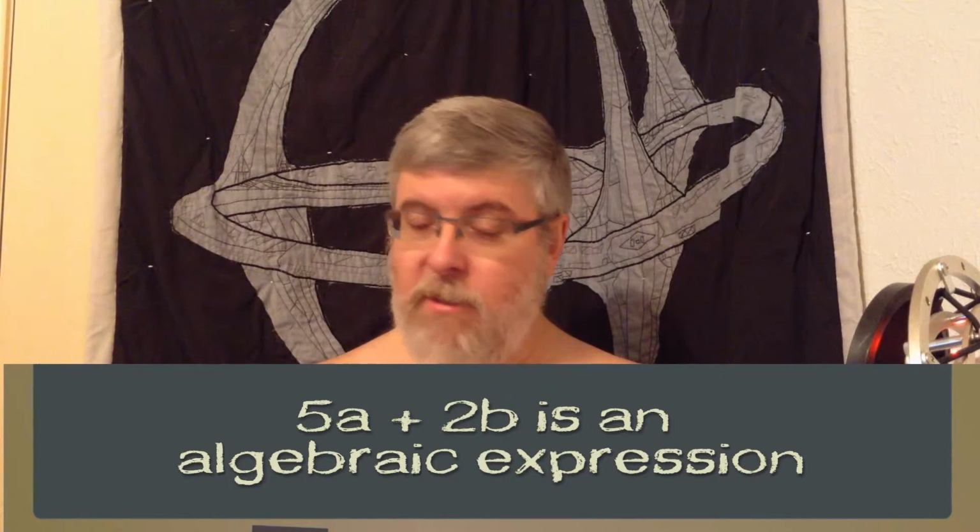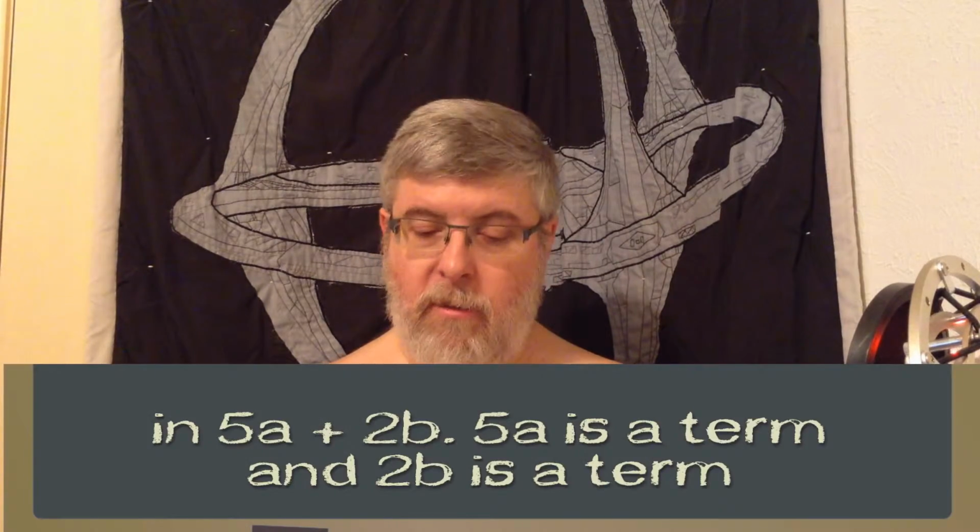Now, an algebraic expression is a number written with algebraic symbols. For example, 5a plus 2b is an algebraic expression. You could also have any combination of multiplication, division, exponents, parentheses, terms.